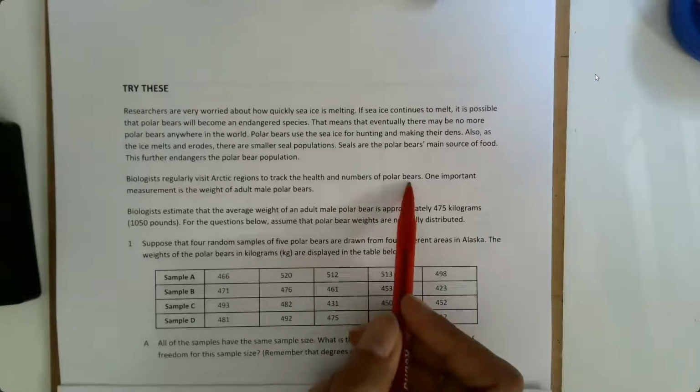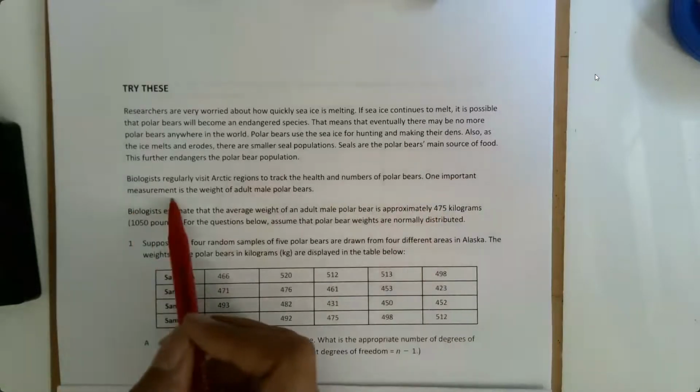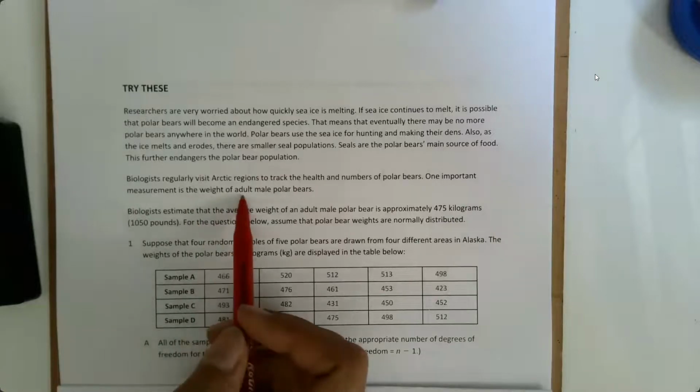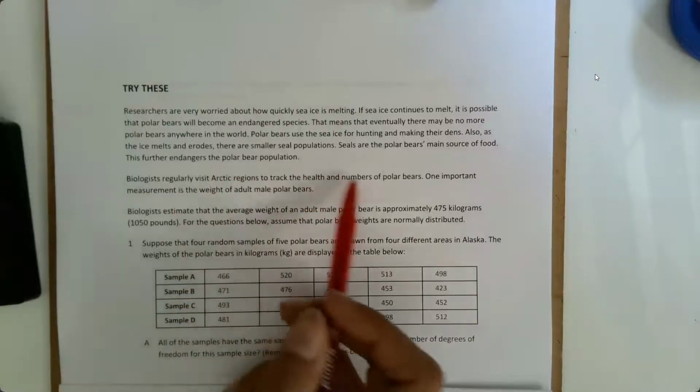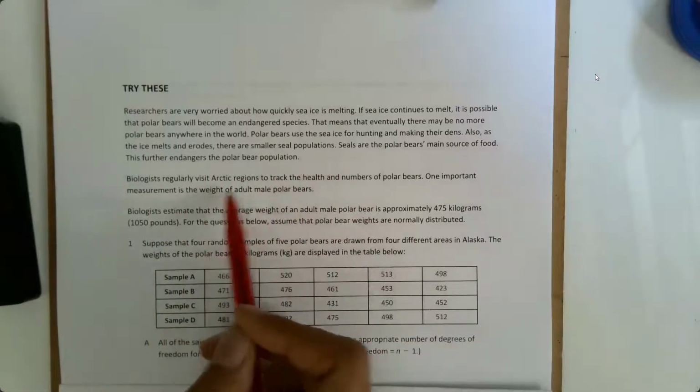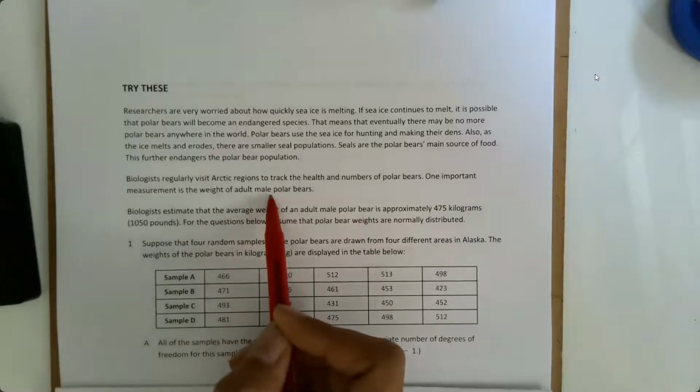Okay, well, one important measurement is the weight of adult male polar bears. So they collect the data. What are those data? The weight of adult male polar bears.